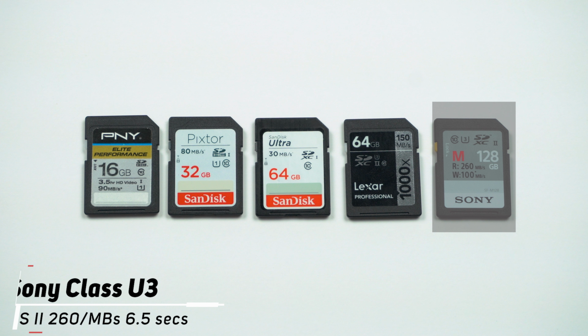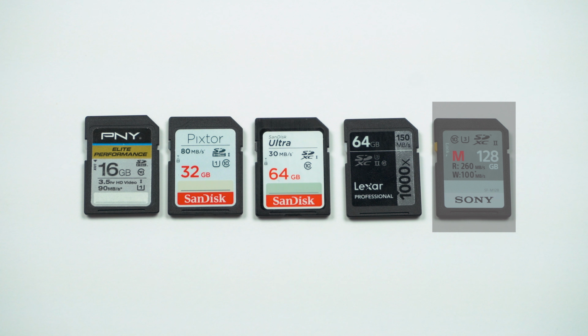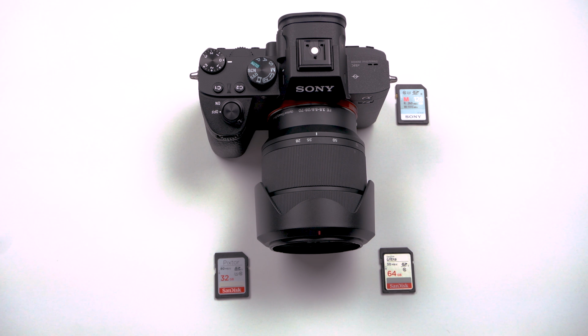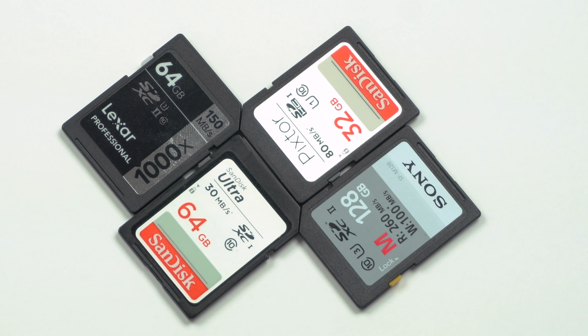So what does all this mean? You've seen a lot of numbers. Again, it can be kind of confusing. There are different types, which are for your capacity. SDHC, which is up to 32 gigabytes. SDXC, up to 2 terabytes. SDUC, up to 128 terabytes.